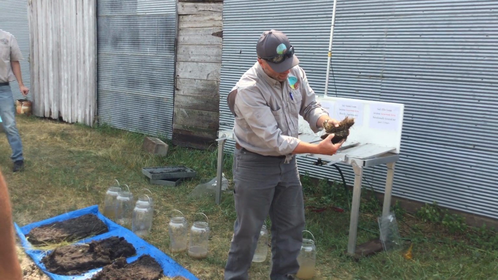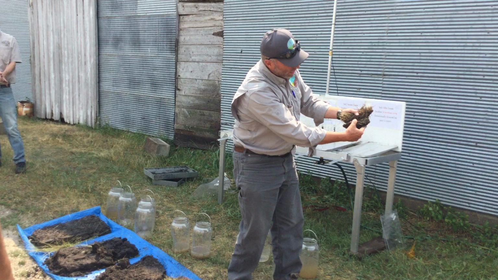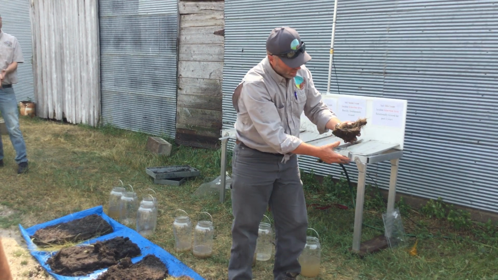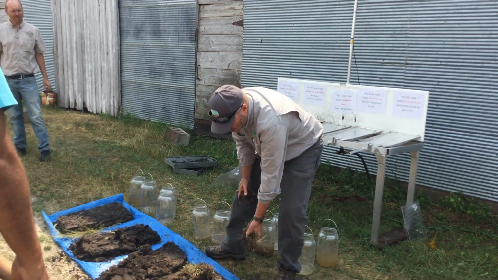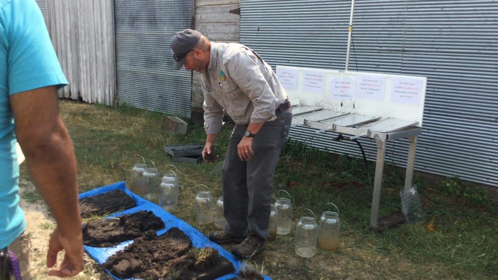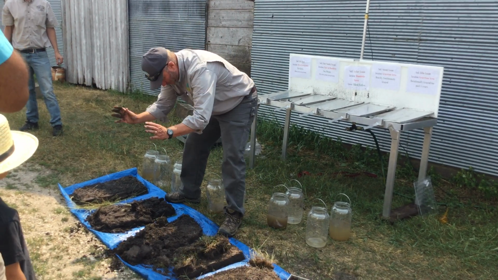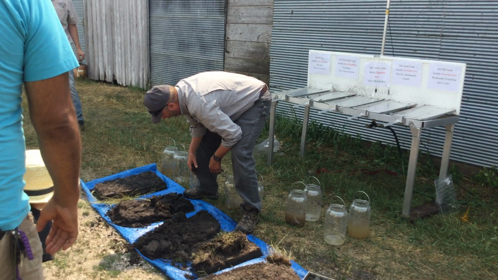Okay, so we want that aggregation versus having, there's some aggregation in the top here, but there's still some plating here. You see how it breaks, it fractures apart more horizontally there. Even though this is a managed graze pasture, it's still in the process of healing. That just totally collapsed and fell apart.